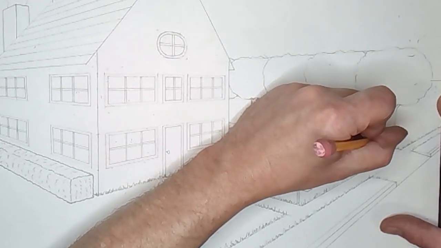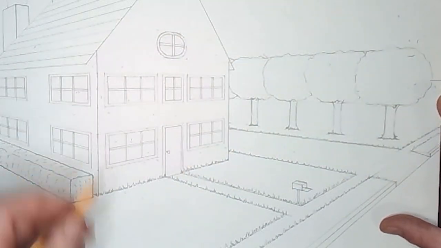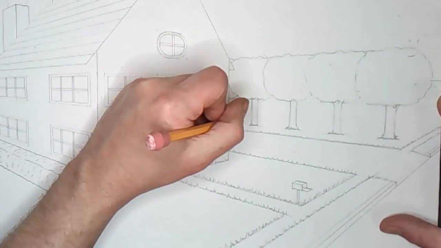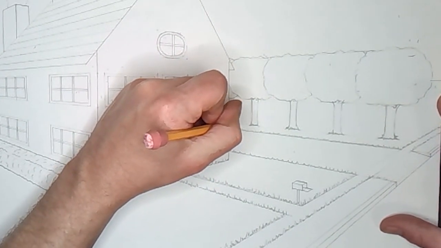And then the other thing I'm going to do is I'm going to be putting in some grass texture in the centers of areas like these. So back here we can have in just real small little hints of grass.